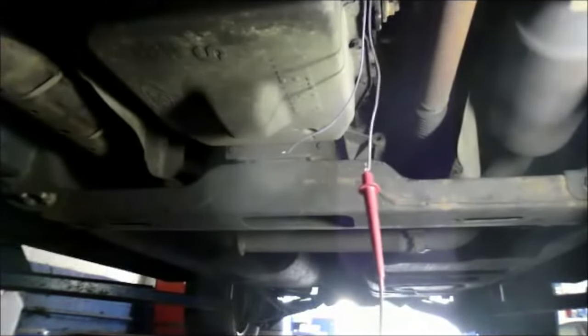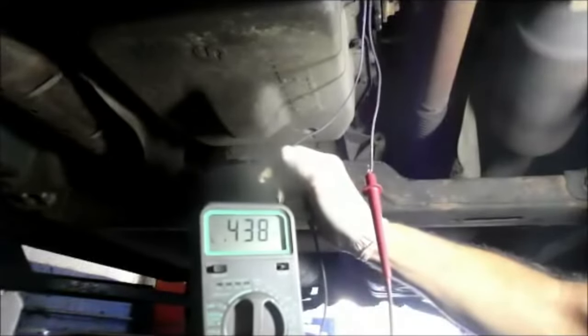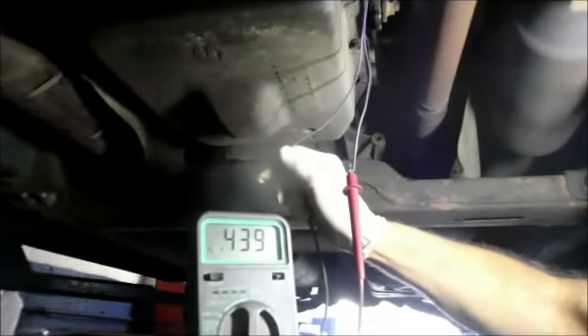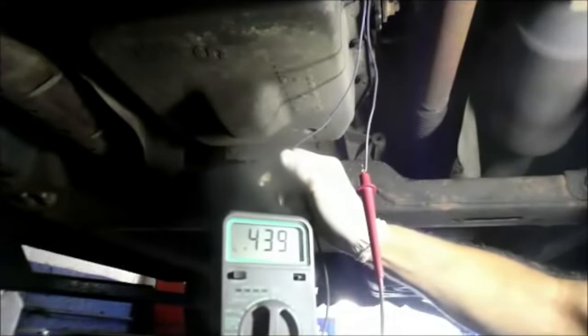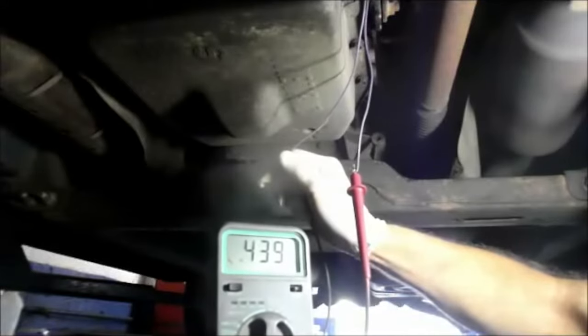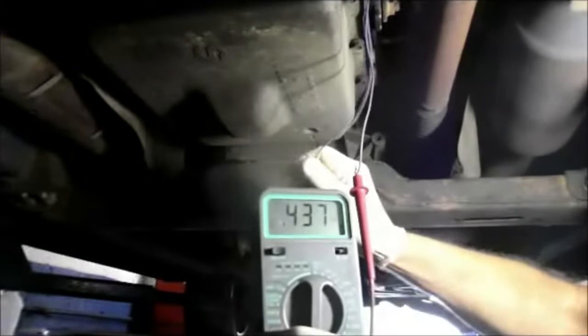Like I said, a normal sensor should probably be around 400 to 600 or 700. This one here is actually right where it belongs. 439. So the sensor is actually showing that it's okay, but it is an intermittent failure. So in this particular case, we're going to take a gamble. And we're going to try changing that sensor on the side up there because it is an intermittent failure.